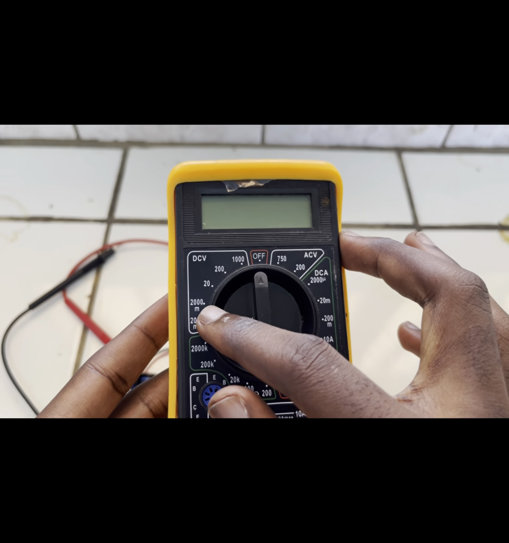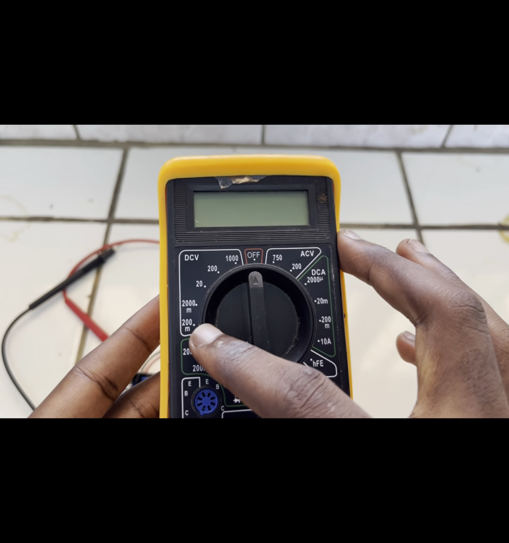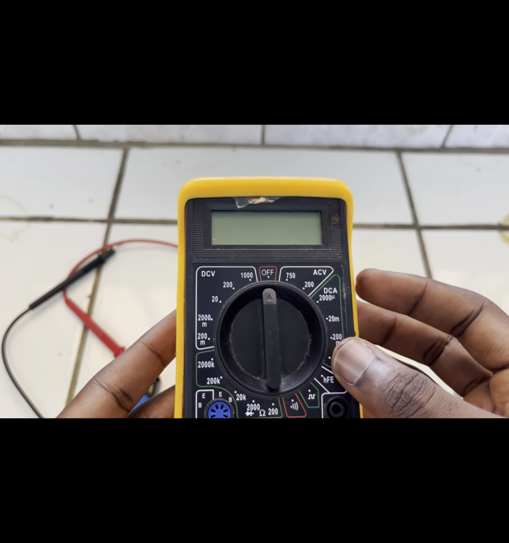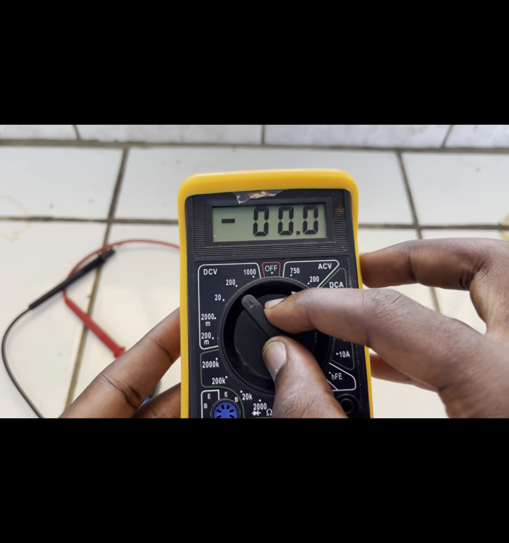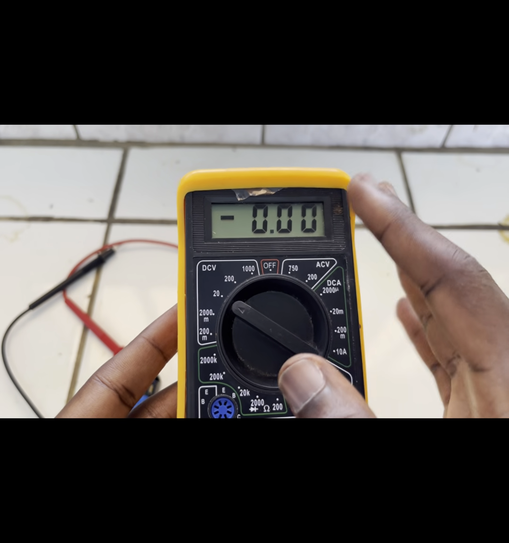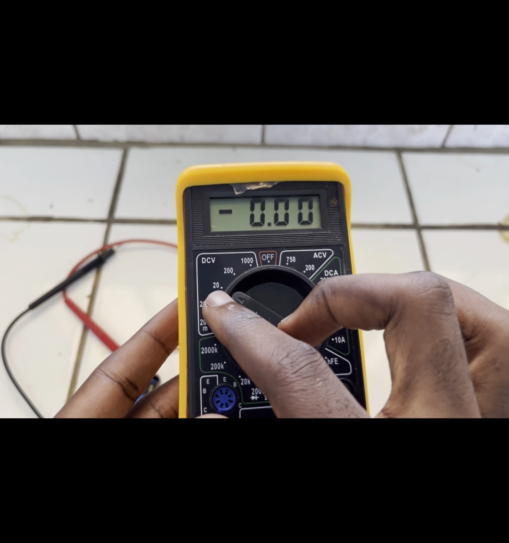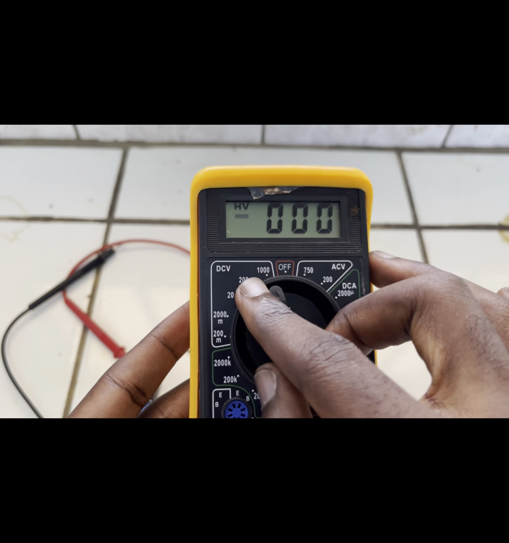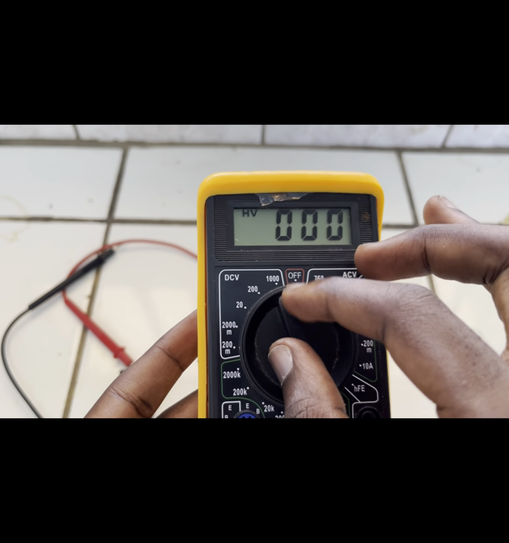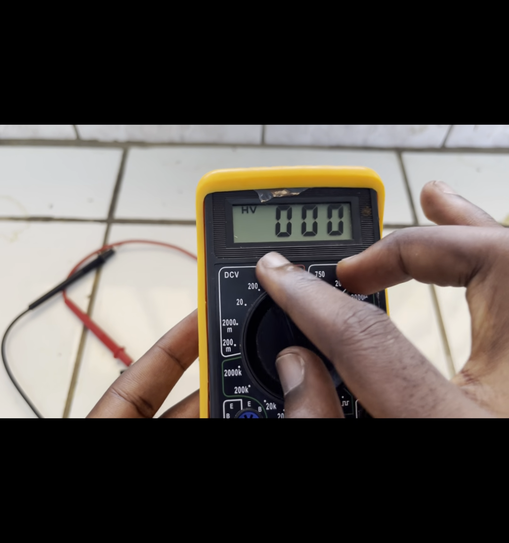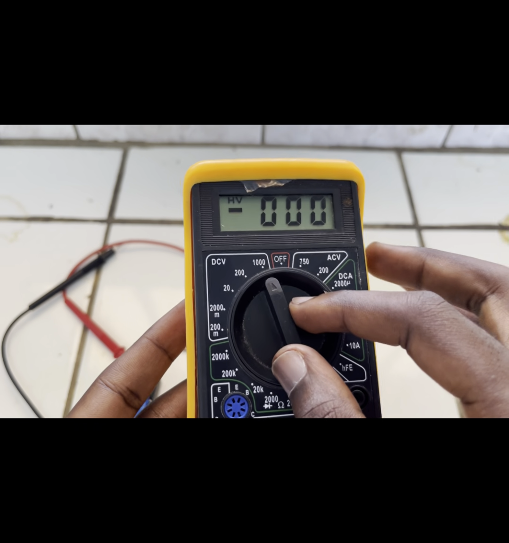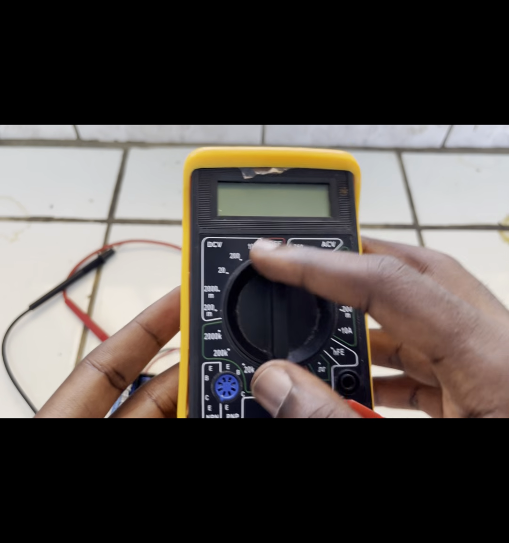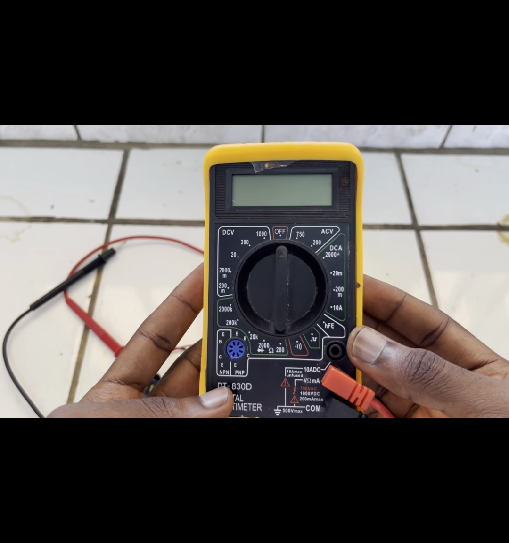1220, 2200, milli means millivolt, is the calibration. It depends on what you want to measure. If I maybe put it at 20, it means that what I want to measure is slightly equal to 20 volts. If I put it here at 1000 volts, it means that what you want to measure should be around that value. So that is a brief explanation of the interface of the multimeter.